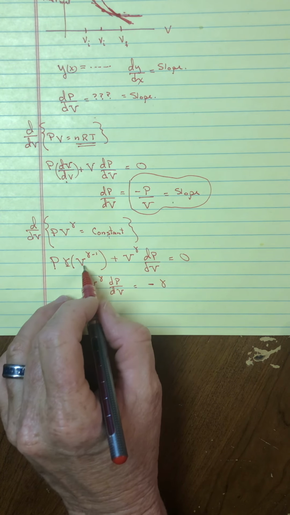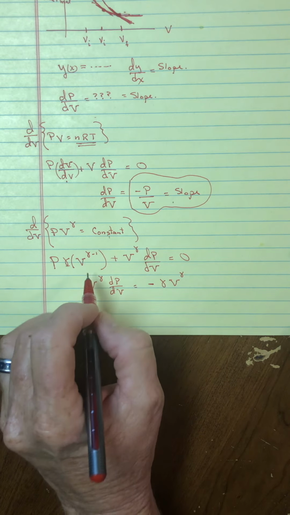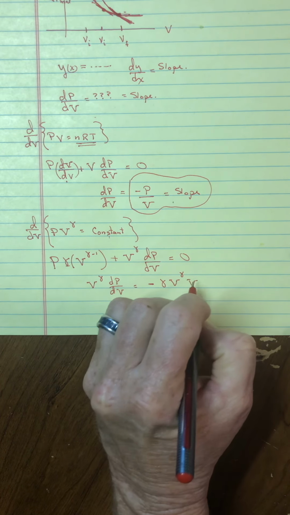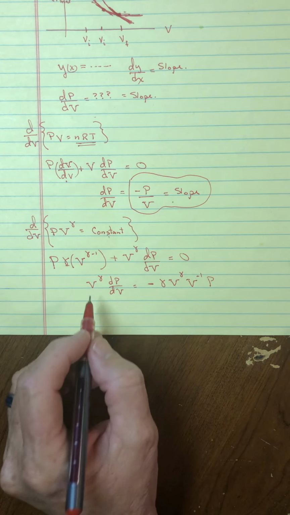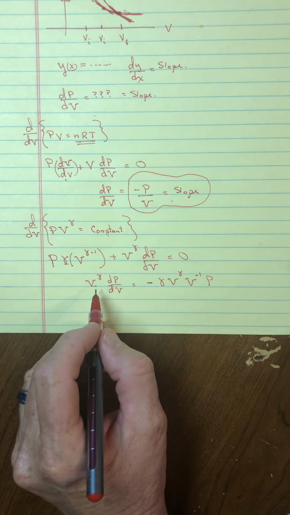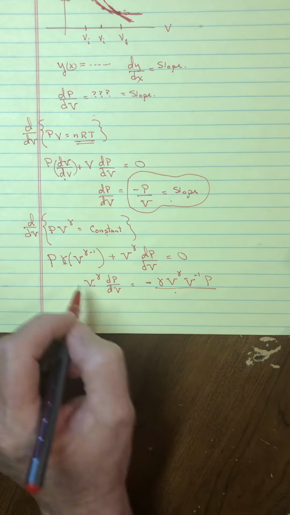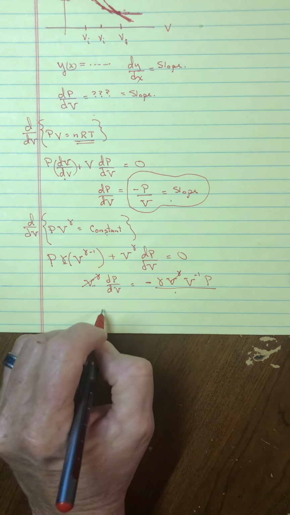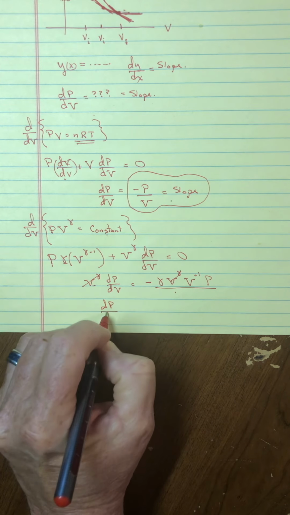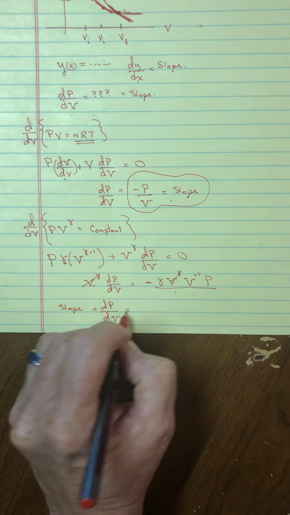Then I'll put the volume, and I'll write it two ways, to a power of gamma, and also to a power of -1, and then times P. Because then when I bring this volume to a power of gamma to the other side, well, I won't even bring it to the other side, I'll just cross it off right there. Yeah, I get what I'm looking for. This is dP/dV. This is the slope of the adiabatic process.